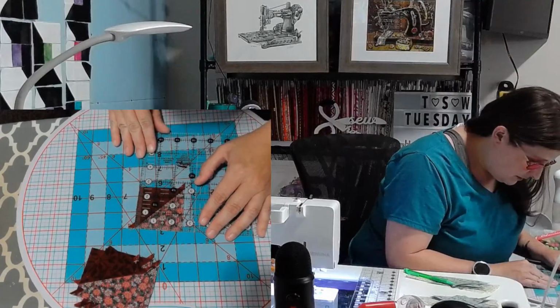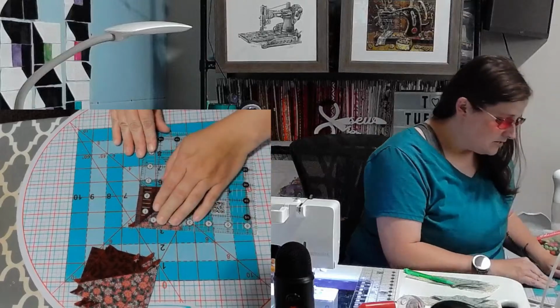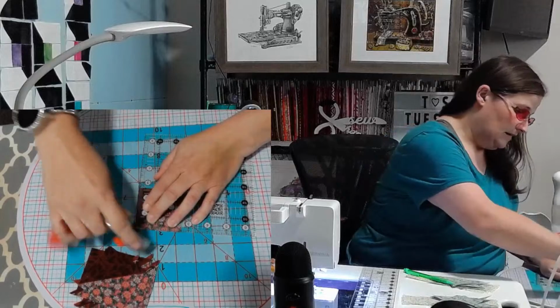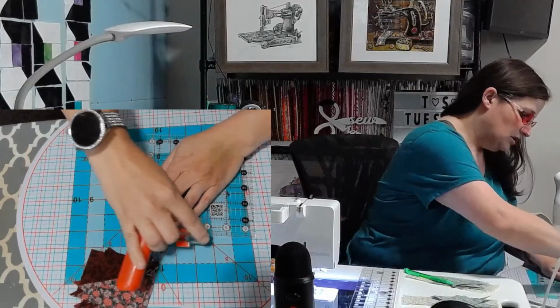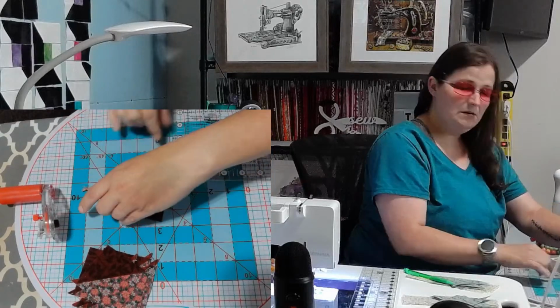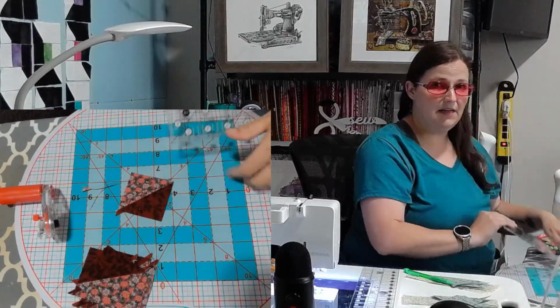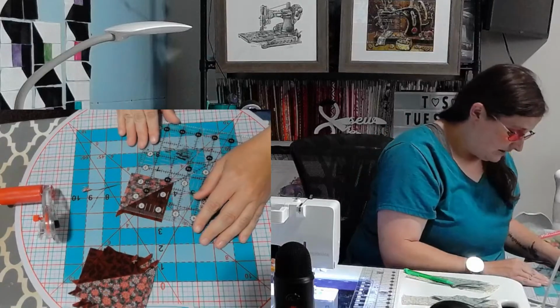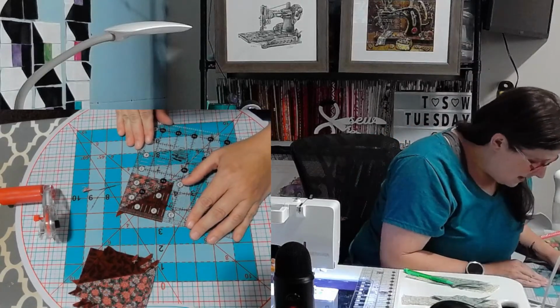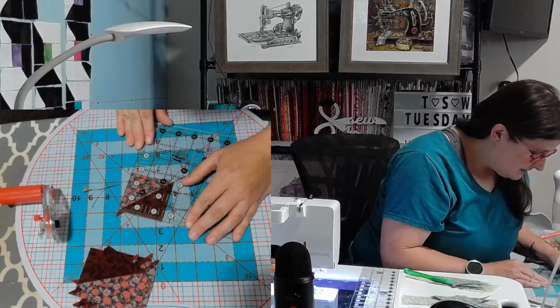All right, so I am not trimming these up to a specific size just yet. I am just trimming them to trim off the extra. Then we're going to put it together. We're going to put one together, and then we're going to see if I can just trim down what I need. So I'm not trimming to a specific size.